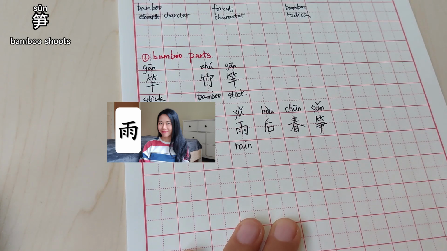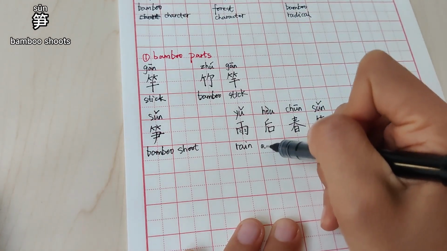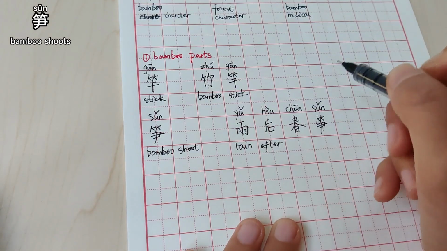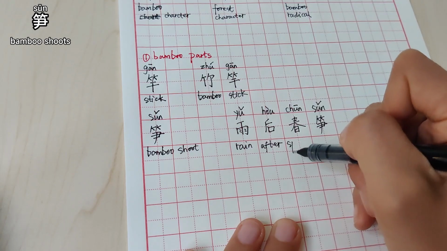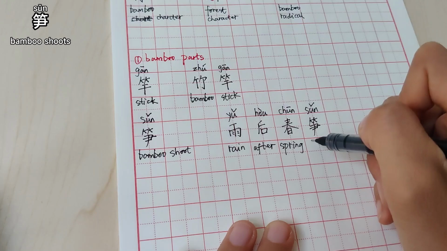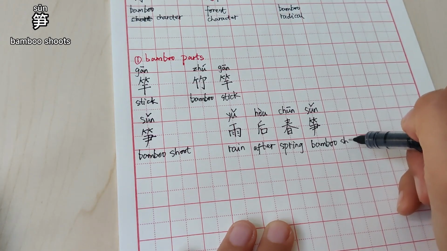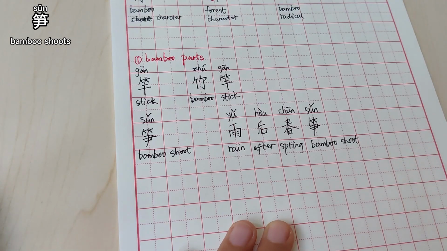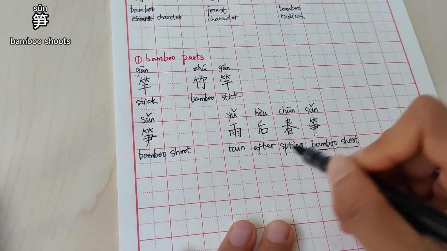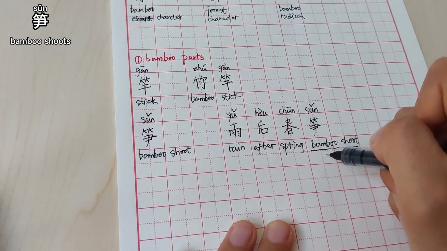If you're interested in that, check it out. And 后 is after. 春 is spring. 笋 is bamboo shoot. So just remember the bamboo shoot, after the spring rain, it will grow so fast.